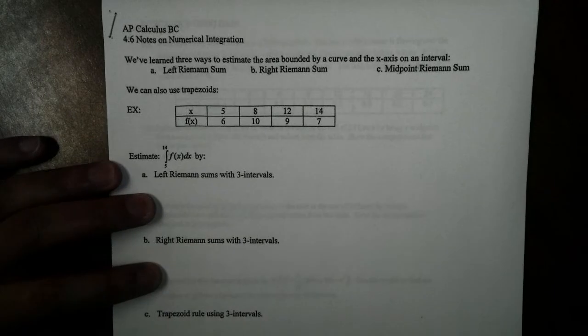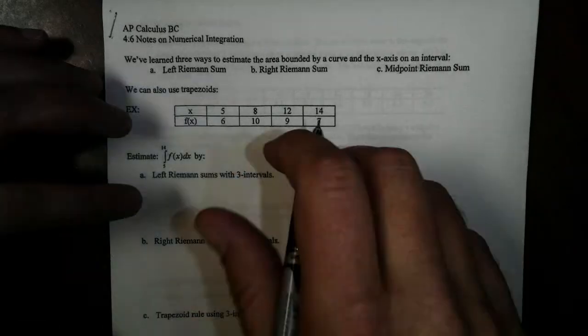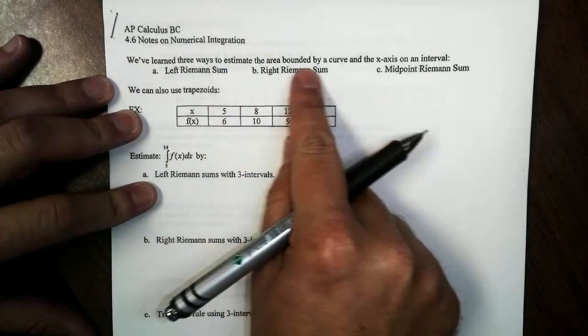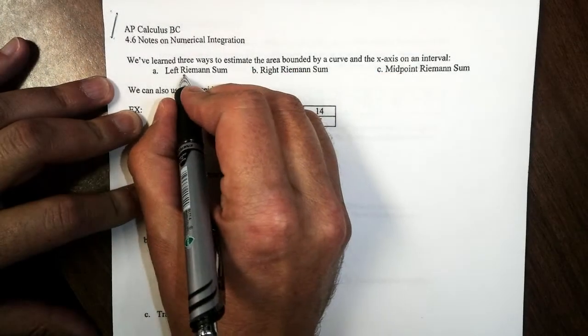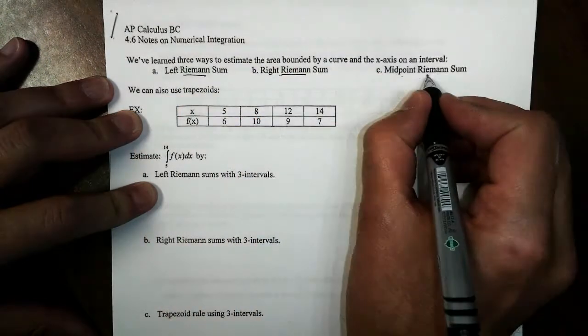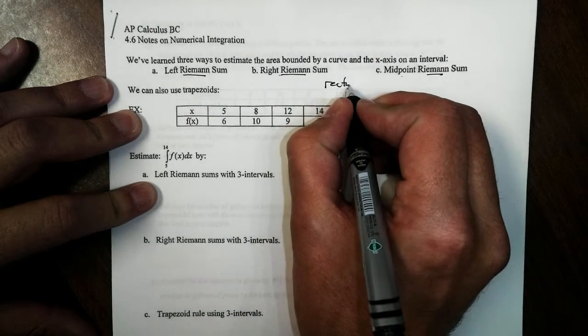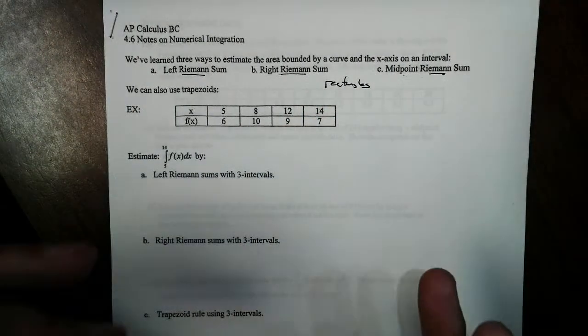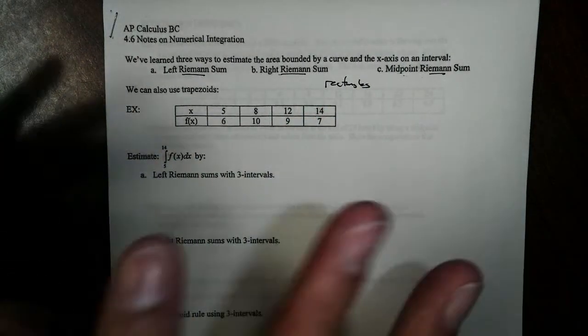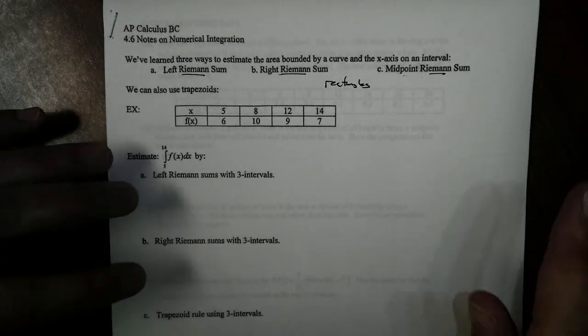Hey, today we're going to continue our discussion about Riemann sums, but we're going to add another twist to it. We have all learned Riemann sums, the three ways. And anytime we see Riemann, we think rectangles, right? And we should. Riemann liked rectangles. But we're going to take a look at another method today that is slightly more accurate, though not as easy of a formula.